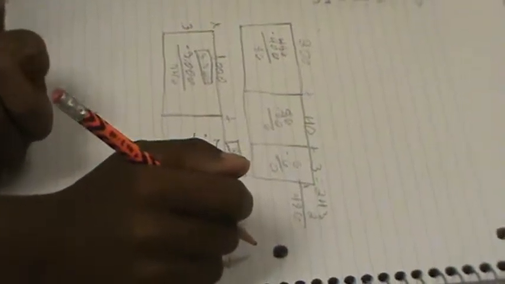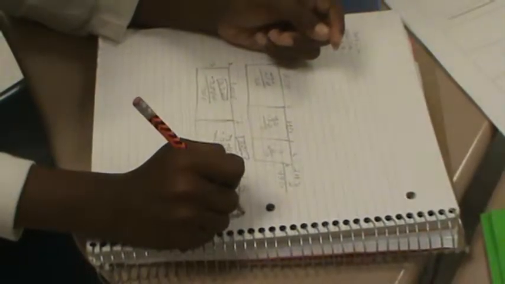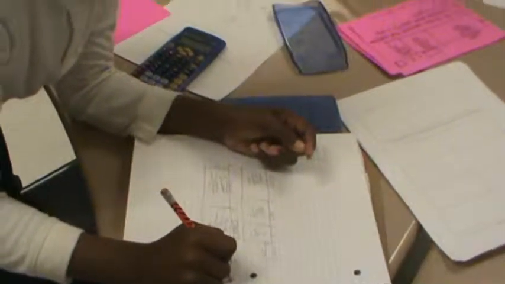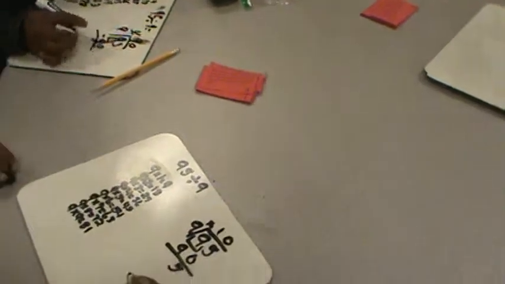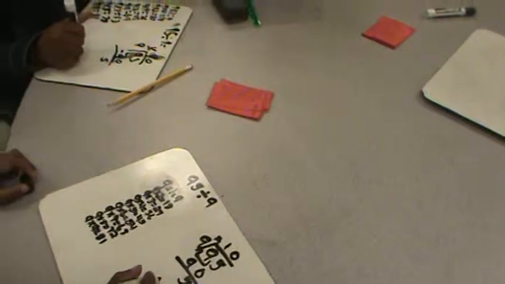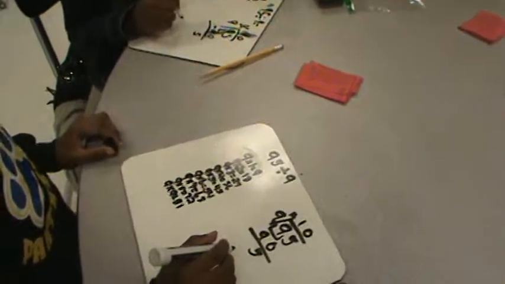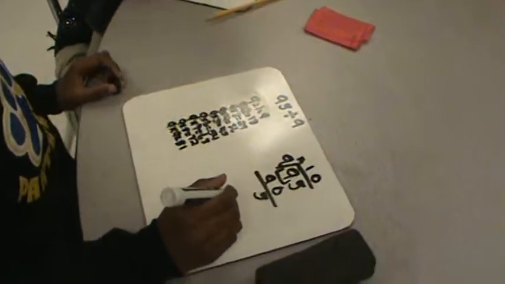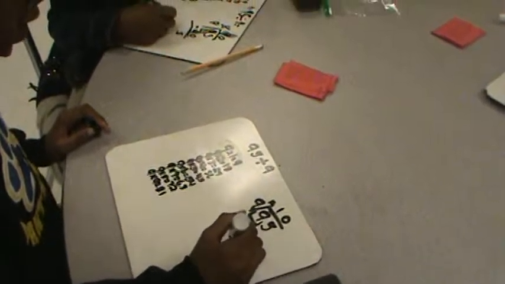Then you add this, and you're left with 228. So that would be 5. Okay. So yeah, I think this is 5.